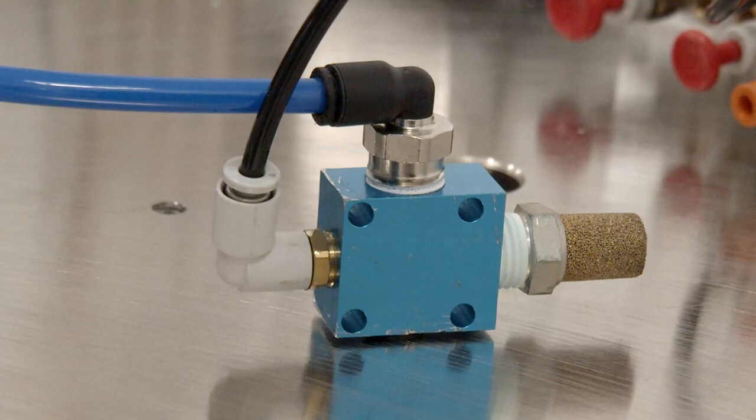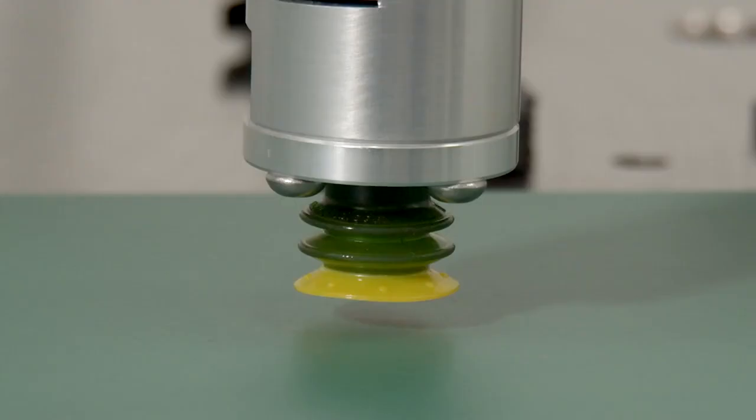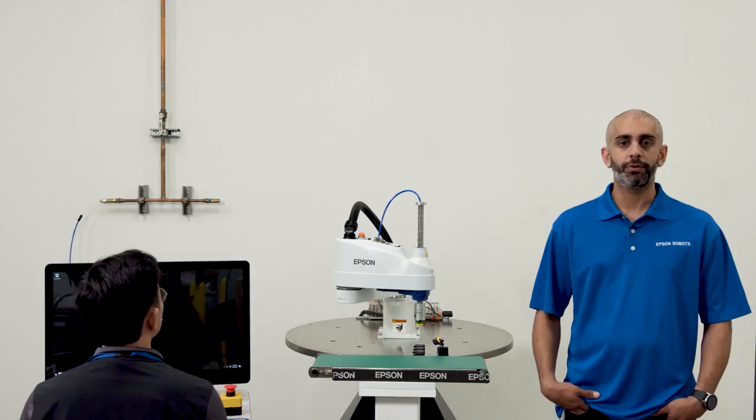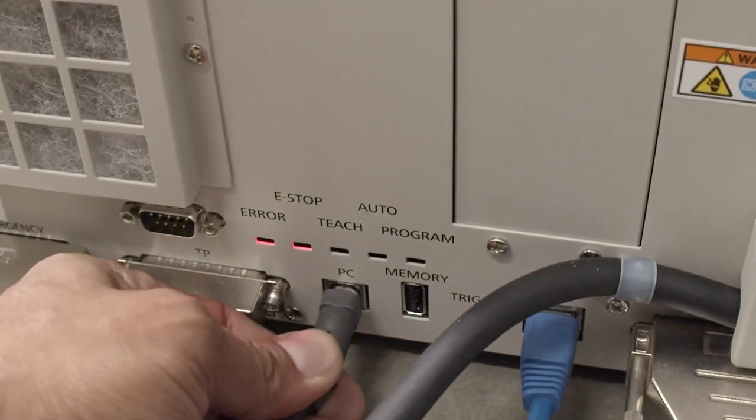For this demonstration, we have mounted a vacuum generator and cup to the end of arm that will create vacuum when the air is turned on. The robot is connected to the controller via USB.